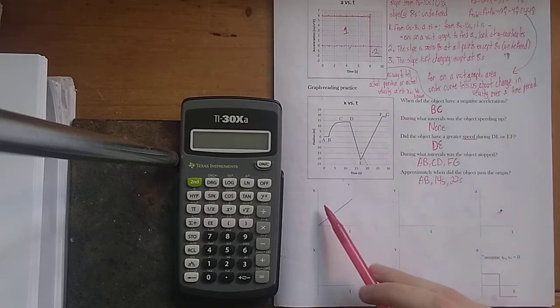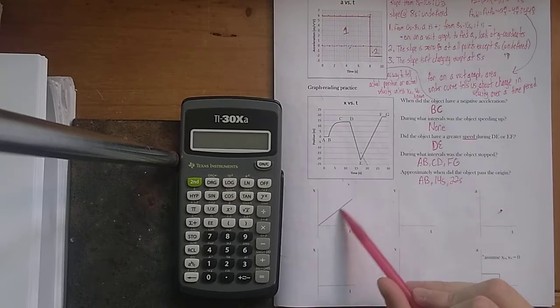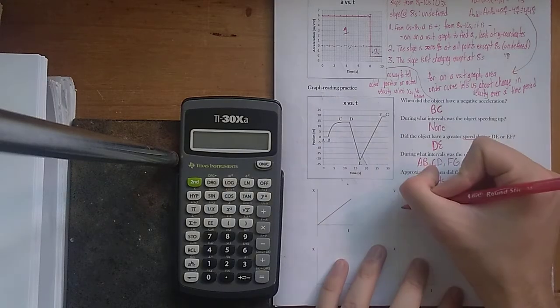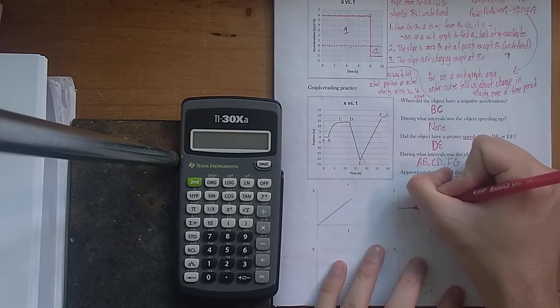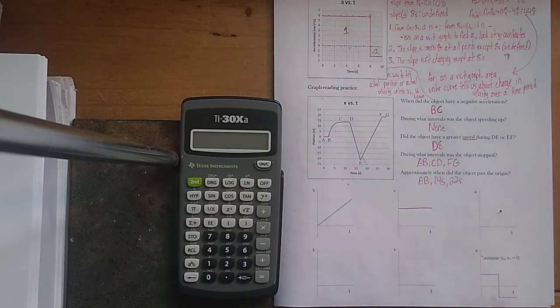We just said that the slope of this graph is positive, and the slope of any x versus t graph tells us about the velocity of that object. If the slope is both positive and constant for the x versus t graph, that means the velocity must be positive and constant. So I would draw that like this. It doesn't matter where you draw it as long as it's positive and it's constant on this graph. That is what the corresponding velocity versus time graph would look like.